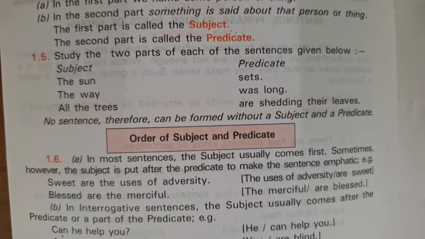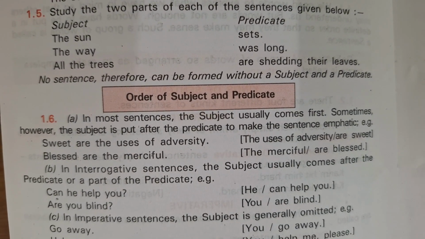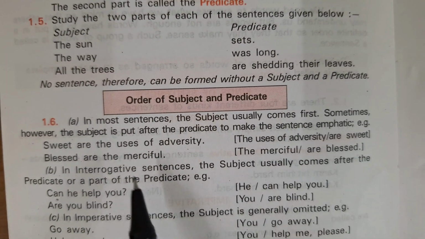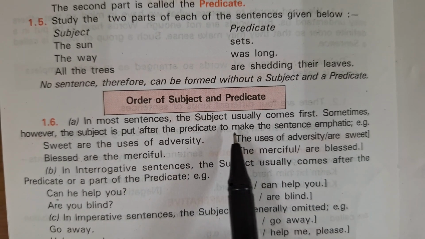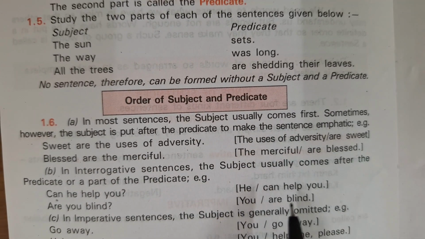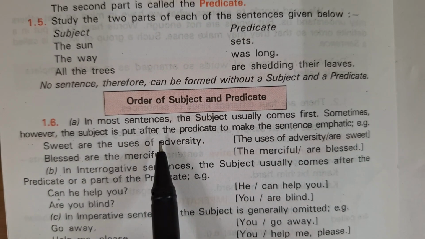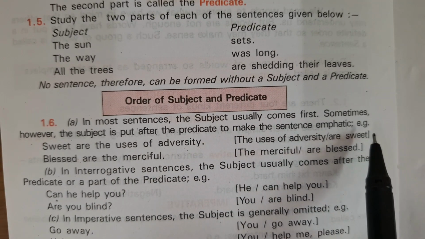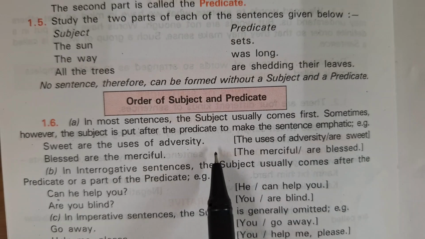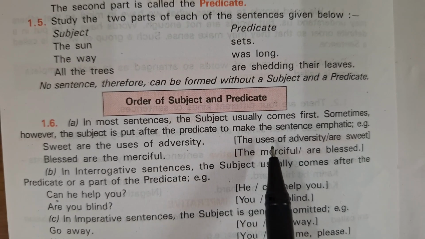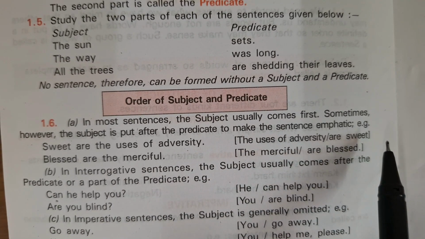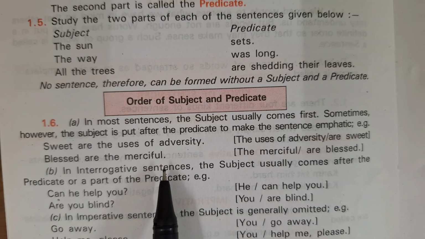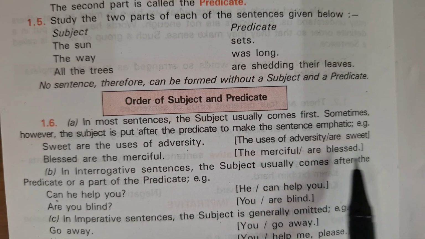Now let us see, which is something very important, what is the order of subject and predicate. In most sentences, the subject usually comes first. Sometimes, however, the subject is put after the predicate to make the sentence emphatic. Example, "Sweet are the uses of adversity." That means the uses of adversity are sweet. "Blessed are the merciful." The merciful are blessed.